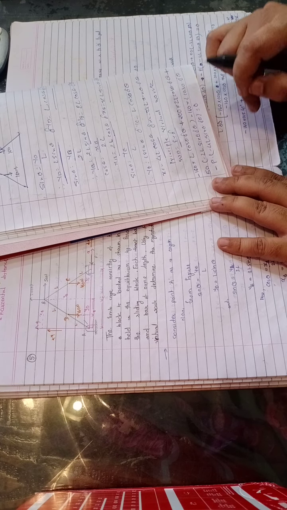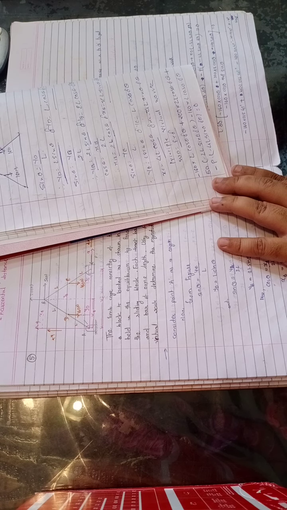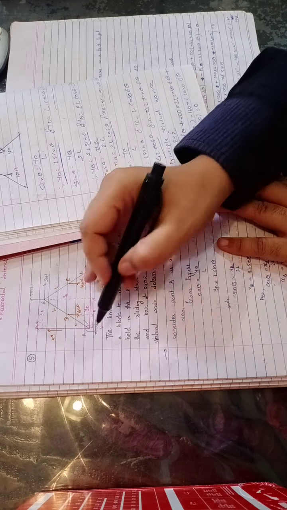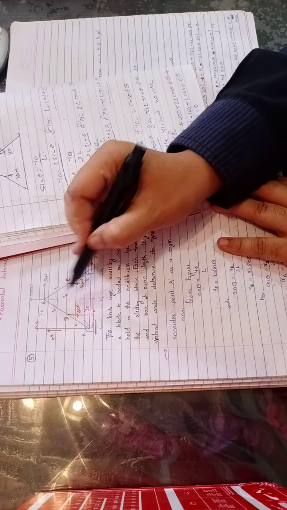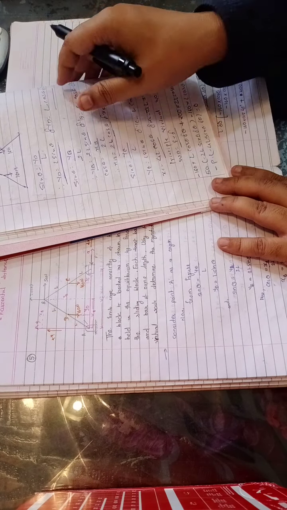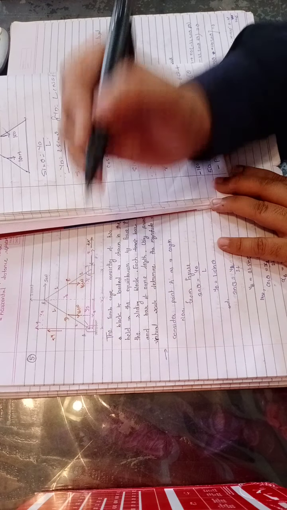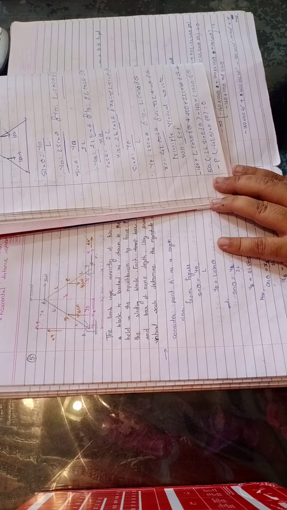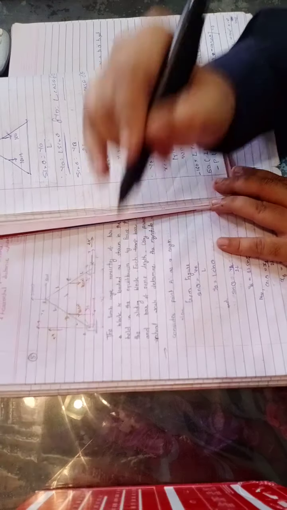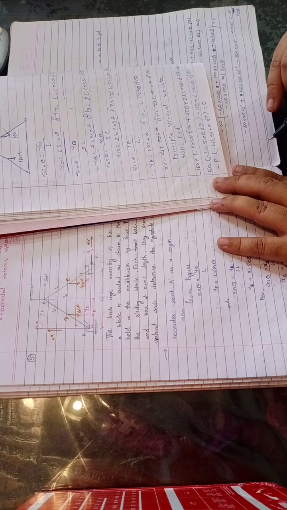Now delta theta is common, so remove delta theta, and the theta value will be 45 degrees. Why 45 degrees? Because all the members have the same length. Is it given? No, but for all the members the angle of inclination is 45 degrees, because it is a similar triangle and all the sides are the same.